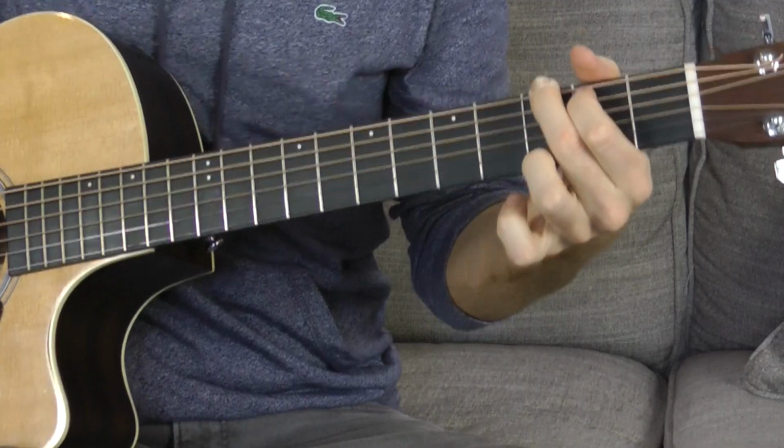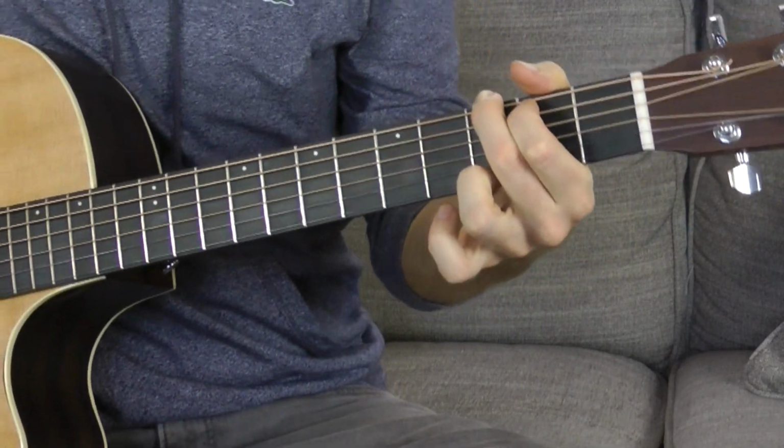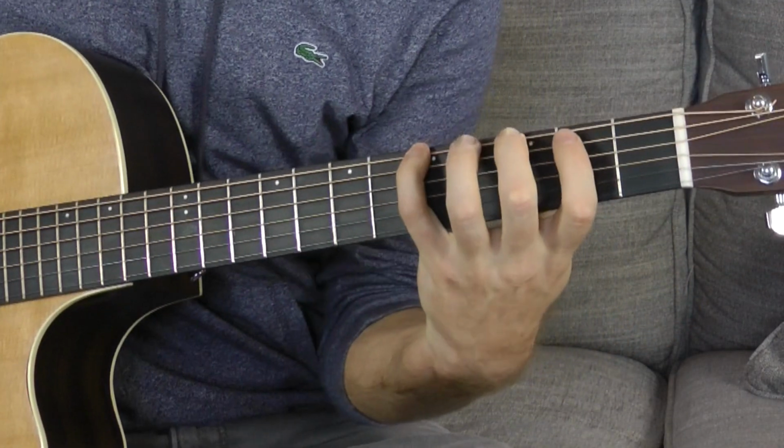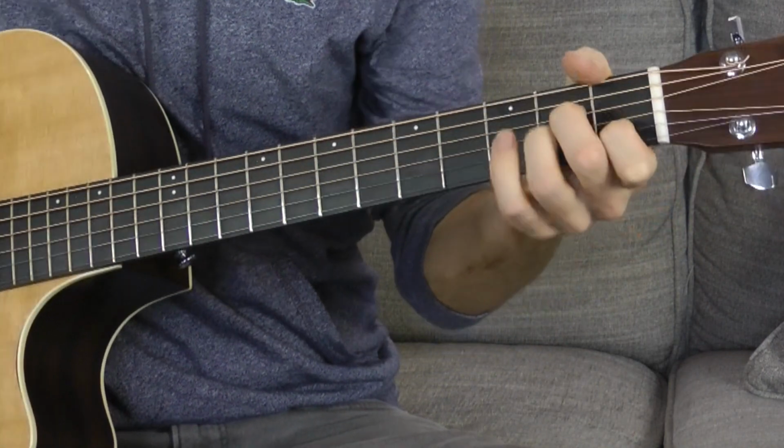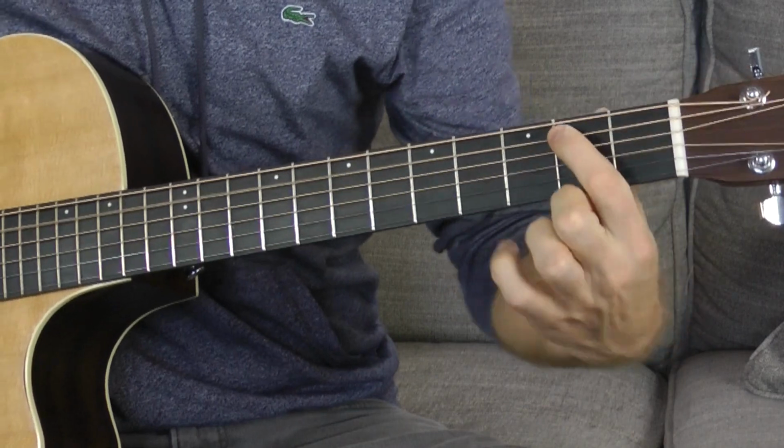Okay, the same rule applies. 1, 4, 5 are major, 2, 3, 6 are minor. So the 1 chord in the key of G is G major. The 2 chord in the key of G, again the 2nd note, is A minor. The 3 chord in the key of G is B: G, A, B. So now B is a 3. Remember in the key of C, B was 7. We had that weird chord, but now it's a B minor. So a lot of times if you see B minor, there's a good chance you might be in the key of G.